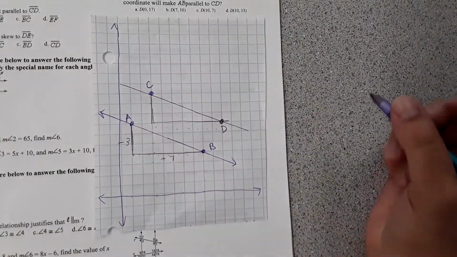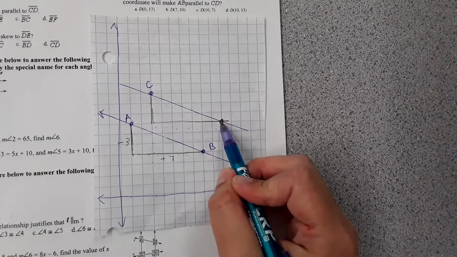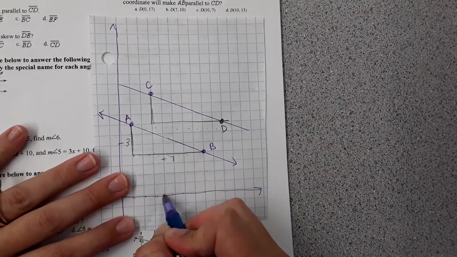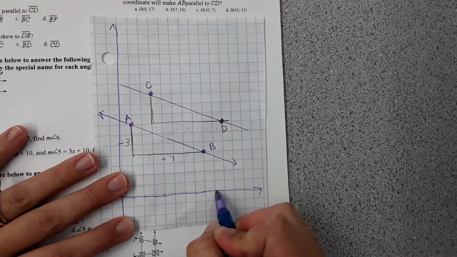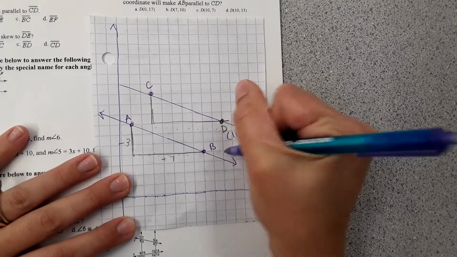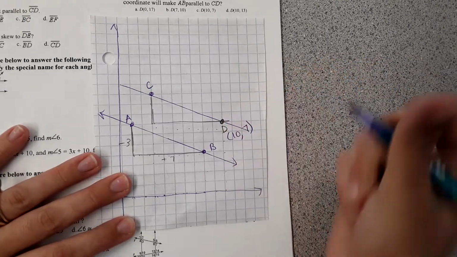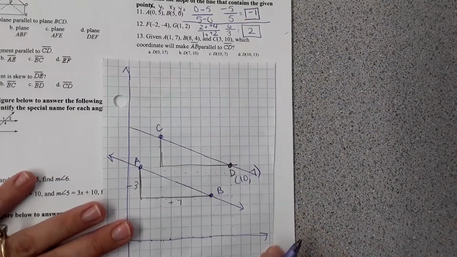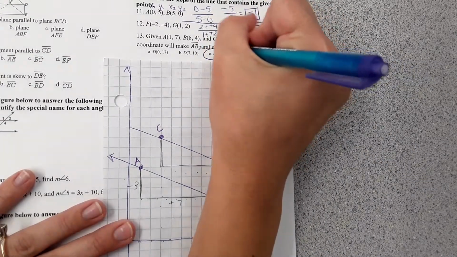Okay. There's your parallel lines. It was asking where point D was, and it is at 1, 2, 3, 4, 5, 6, 9, 10, 7. And in the answer choices, that would be C.